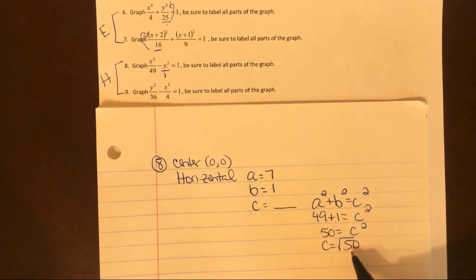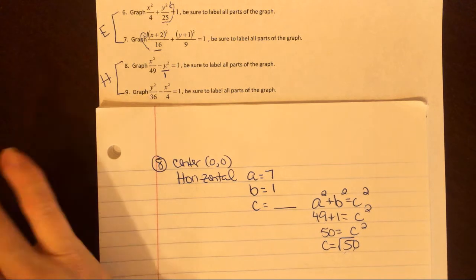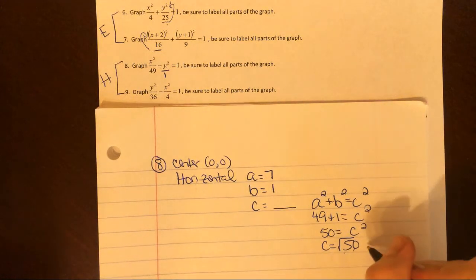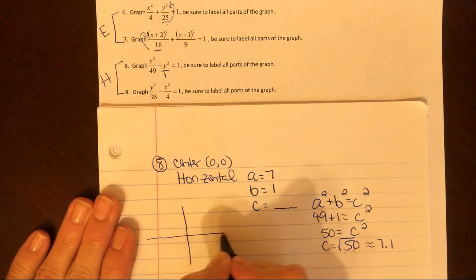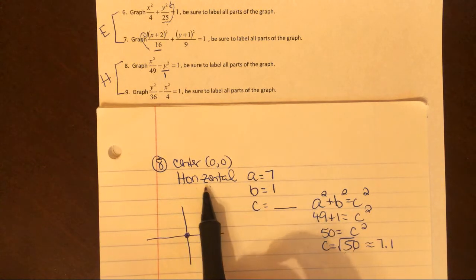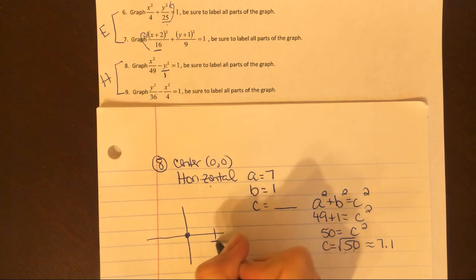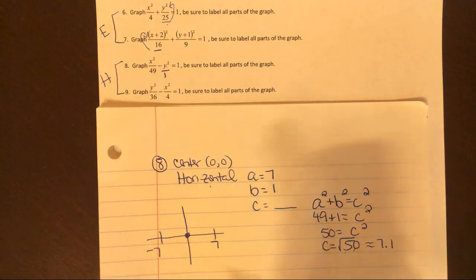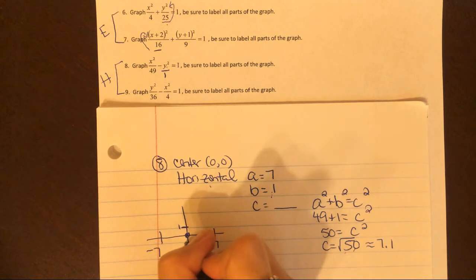Now I know the square root of 49 is 7. So I know this is going to be a little bit more than 7. So the square root of 50 is, hey, 7.1. Approximately. All right, so here's how we graph the hyperbolas. We start off with my center at 0, 0. Because it's horizontal, I'm going to go left and right 7. So I'm going to go right 7, and I'm going to go left 7. I'm going to go opposite direction 1.